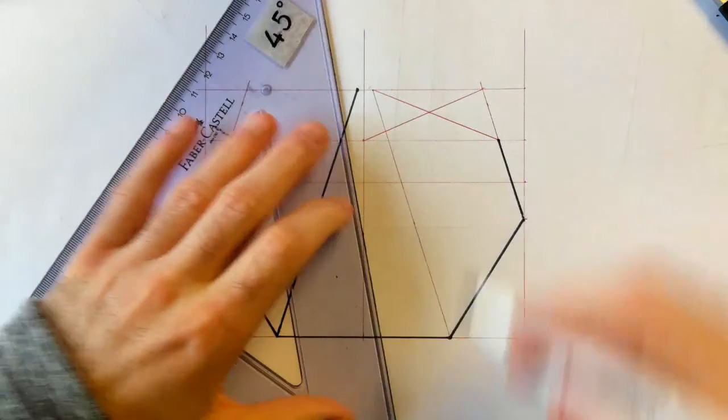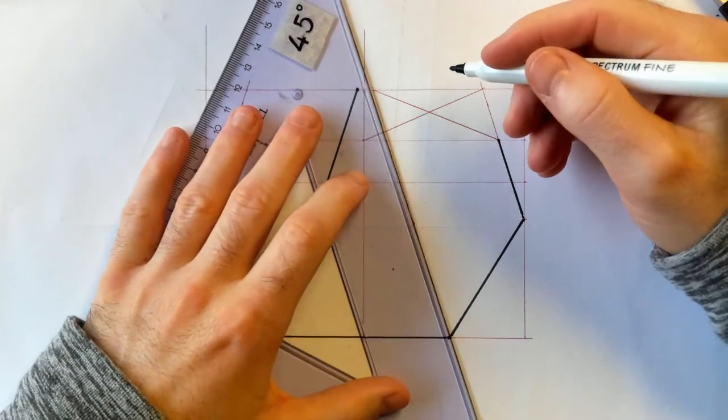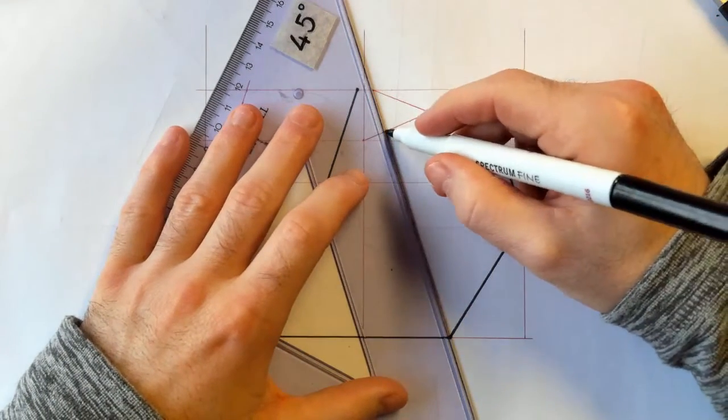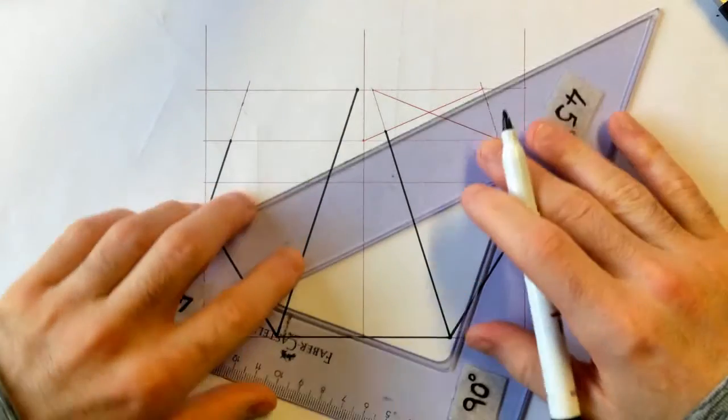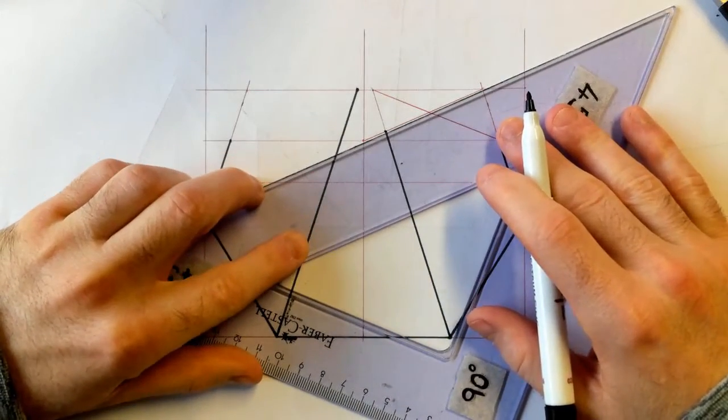Okay, so I'll just heavy in as much detail there as I need to. So heavy in this line, and now I'm going to heavy in my beak.